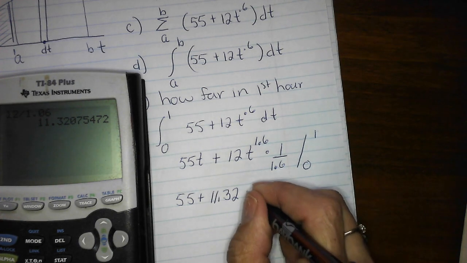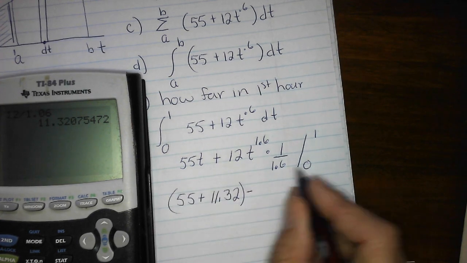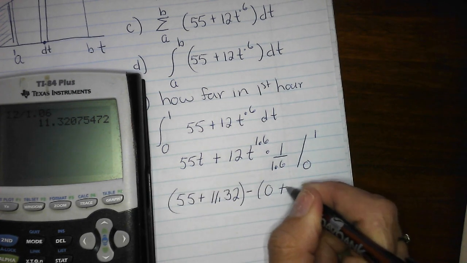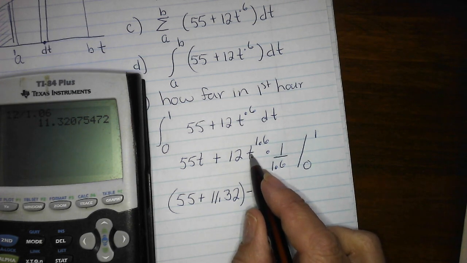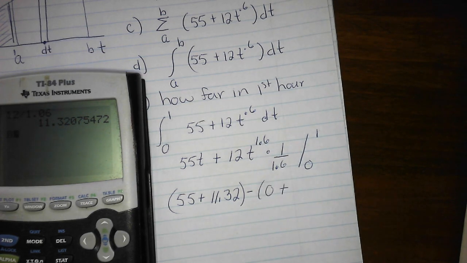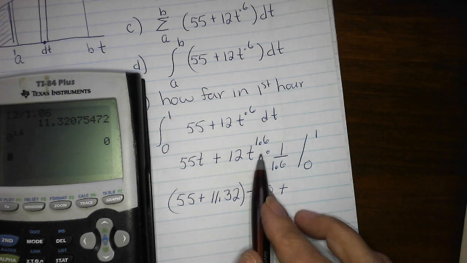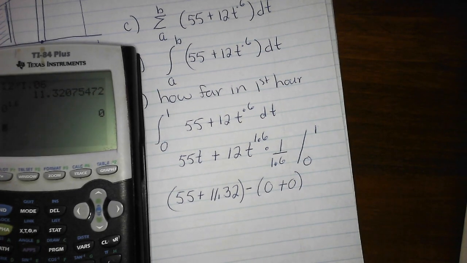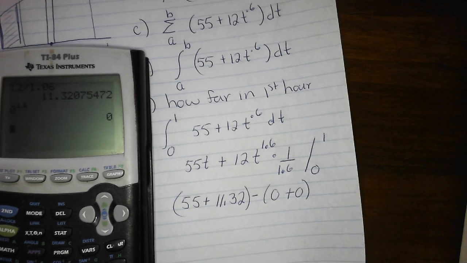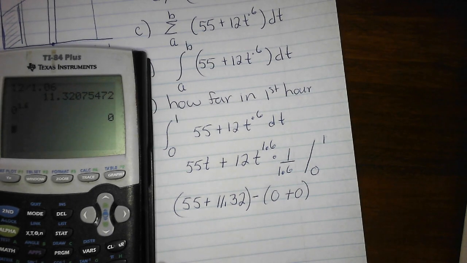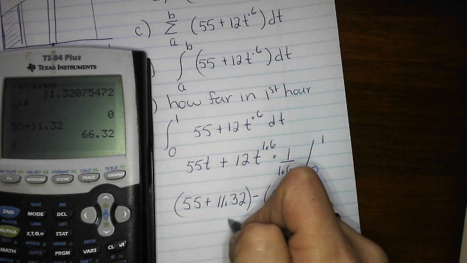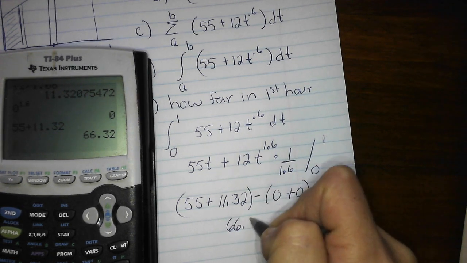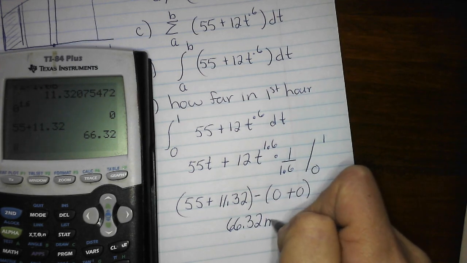And then minus, putting in a 0, that'll give us 0, plus 0 to the 1.6, 0 times 12. Look, that all zeros out. So what is that going to give us? 55 plus 11.32, 66.32 miles.